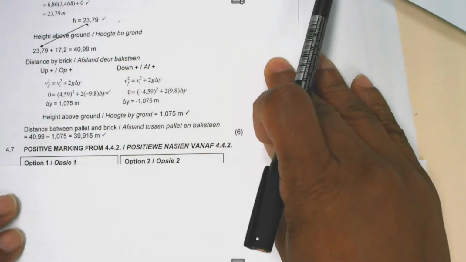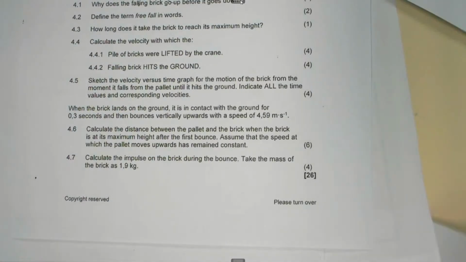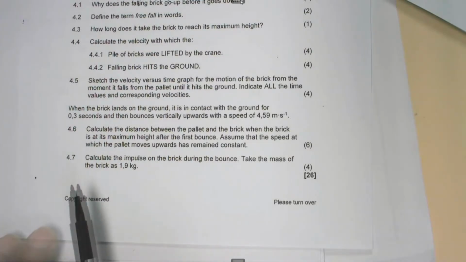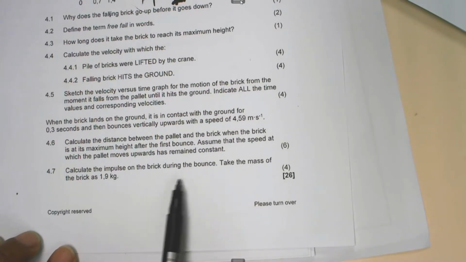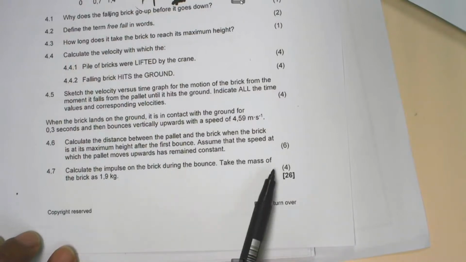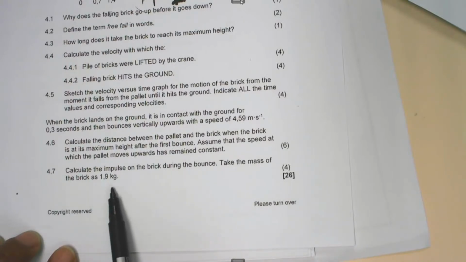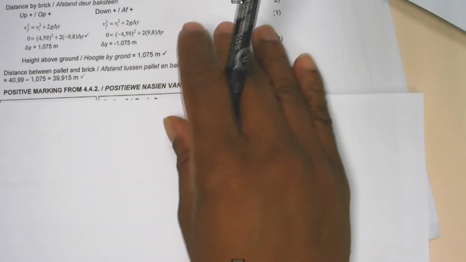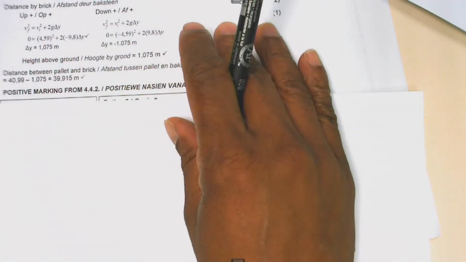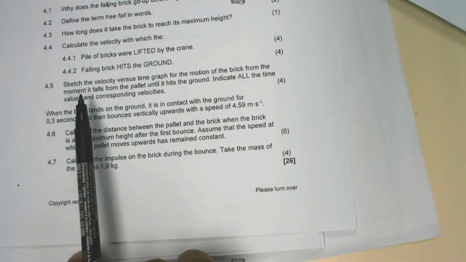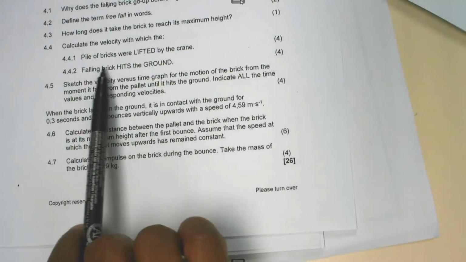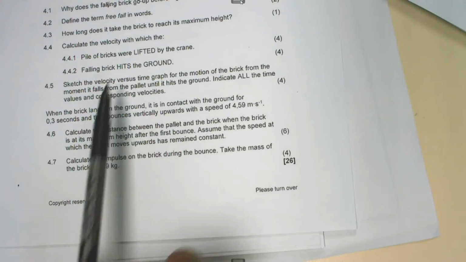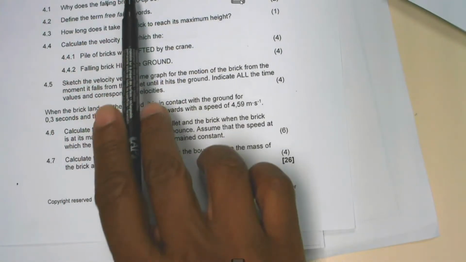And then from there, we go to question number 4.7. Now for 4.7 there, it says, calculate the impulse of the brick during the bounce. Take the mass of the brick as 1.9 kilograms. Now for that one, what is it that we are having? We are having positive marking from 4.4.2. Now in 4.4.2, remember what we calculated? We calculated the velocity with which it hits the ground. Now we are looking at the brick as it hits the ground.